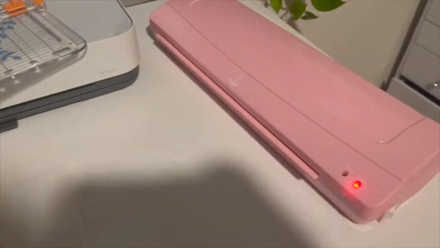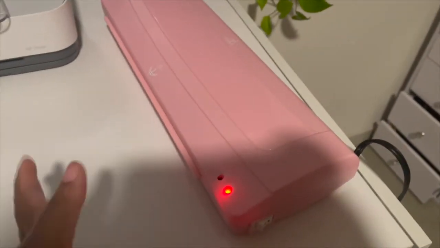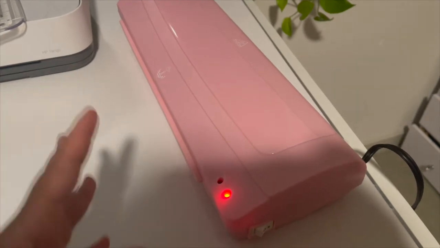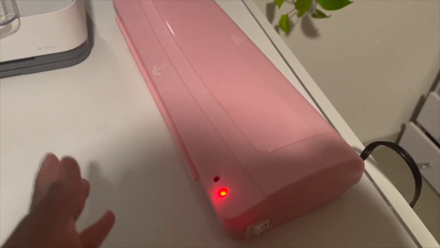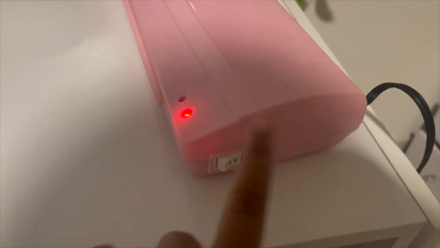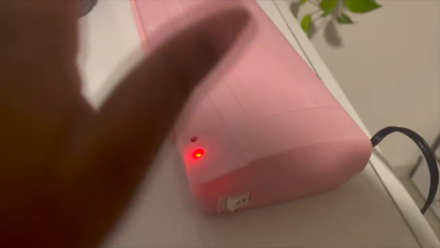You will need a laminating machine. I was surprised at how affordable these actually are. Again, everything that I use came from Amazon, and I have it on just because it takes a couple minutes for it to heat up. So you do want to have it on hot, okay? You want to have this on hot.